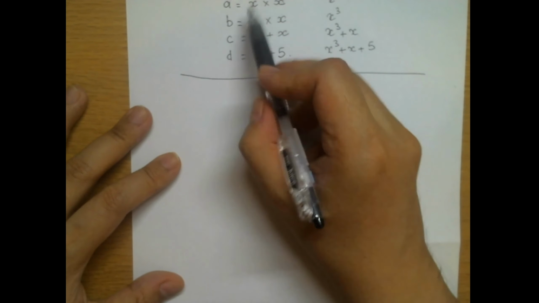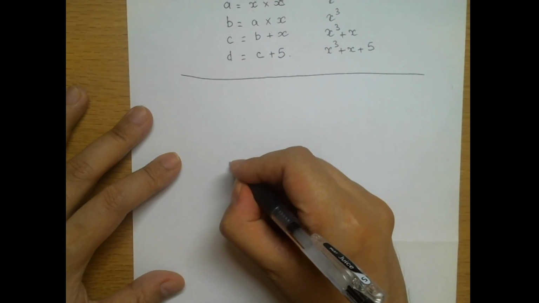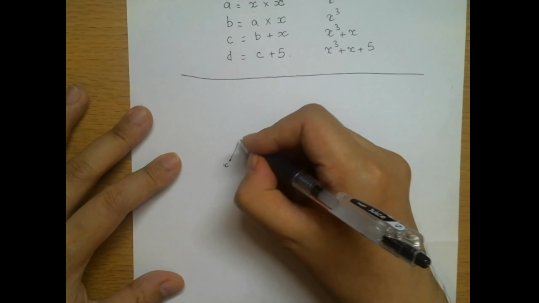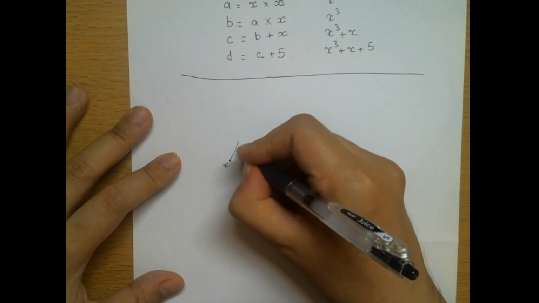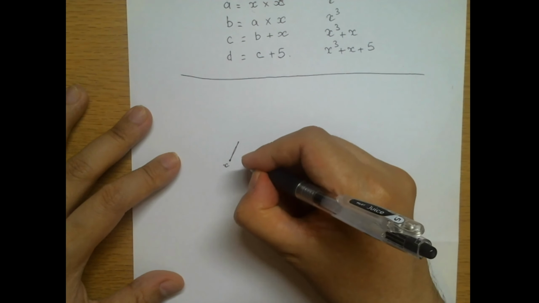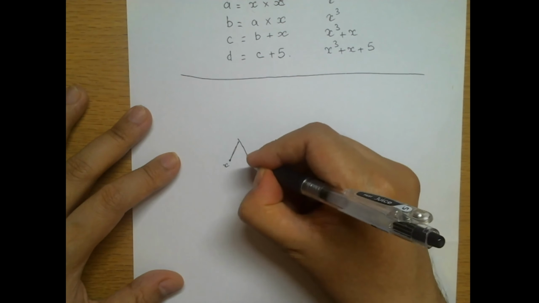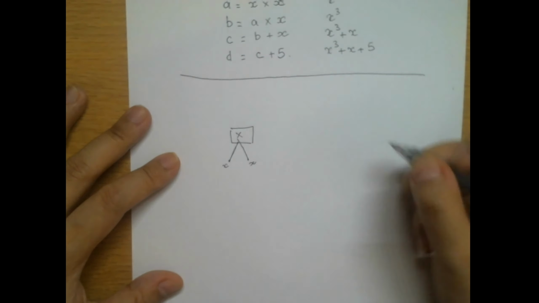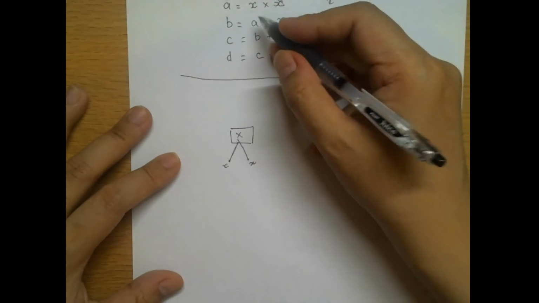So for example, if I have x times x, I have my wire x, and that goes into a box, so x and x, and that box calculates the product of x times x, and then the output will be a.